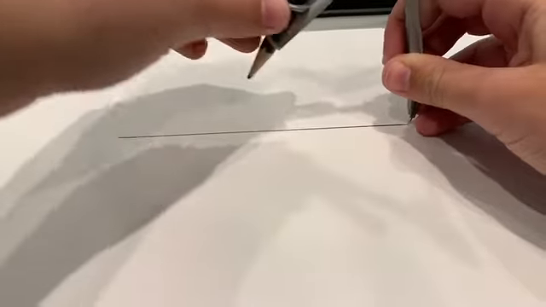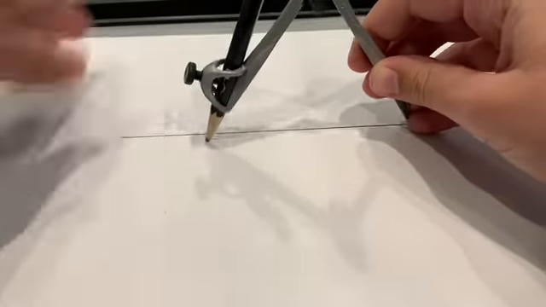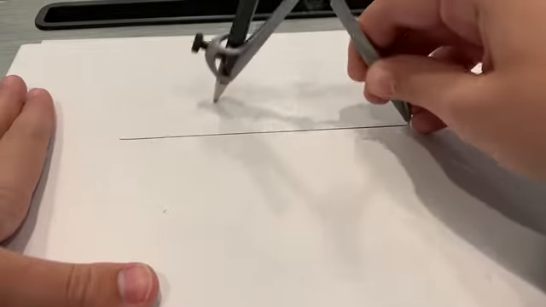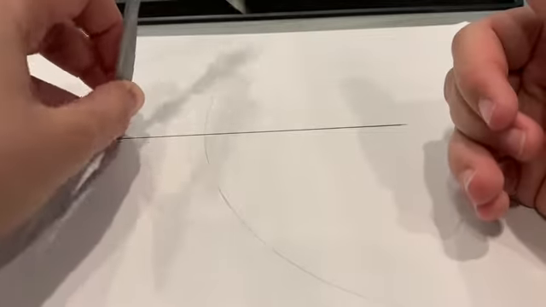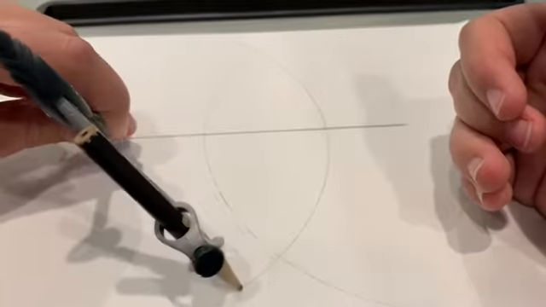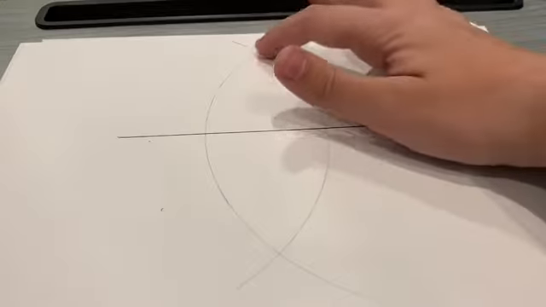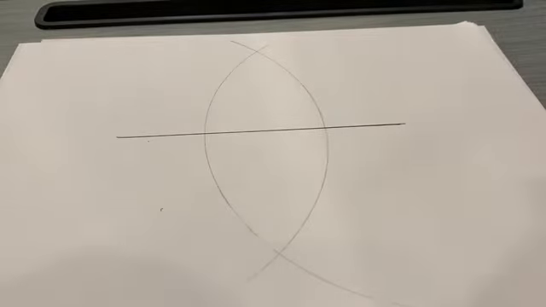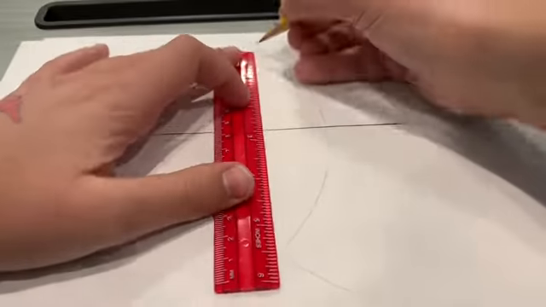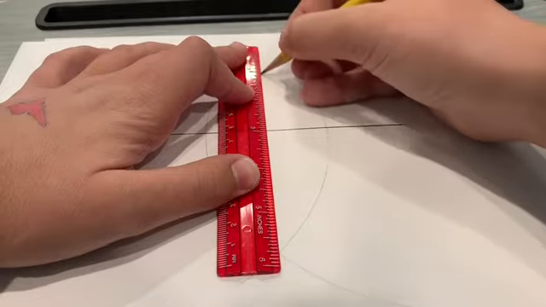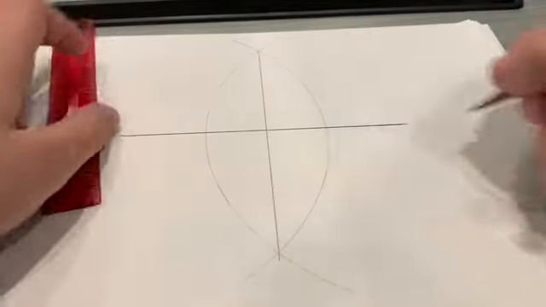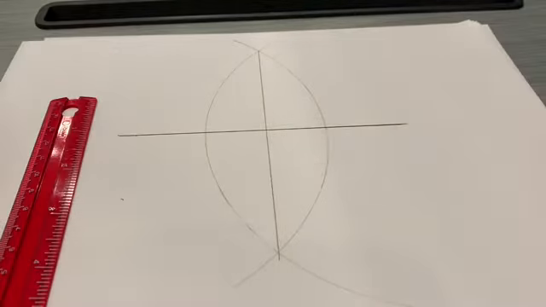So we have a line right here, and in order to do the perpendicular bisector, you take your compass needle, put it on one end of the line, stretch your compass so that it's over halfway, make a semicircle here, do the same thing on the other side, and you keep it the same length, make another arc here. Now, where the two arcs meet is where you're going to take your straight edge. You're going to draw a line, and voila, the perpendicular bisector.